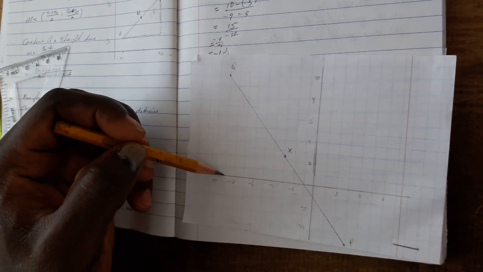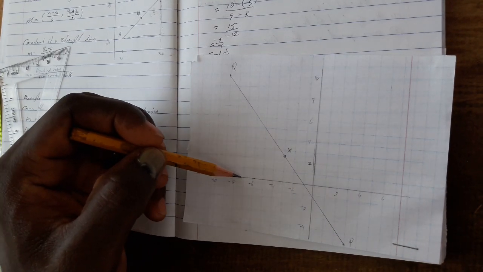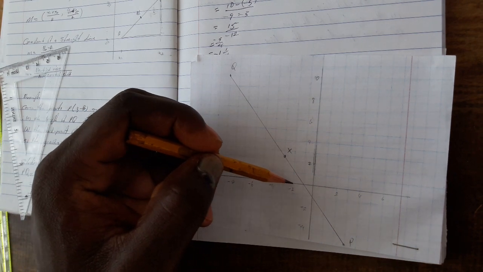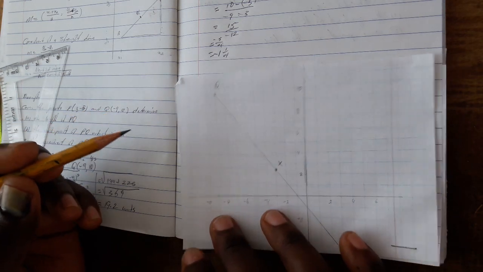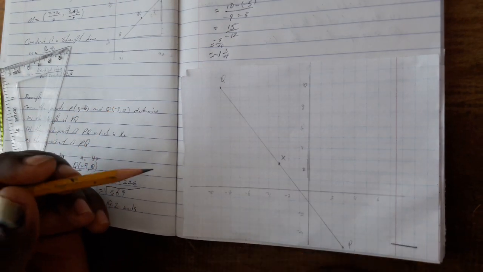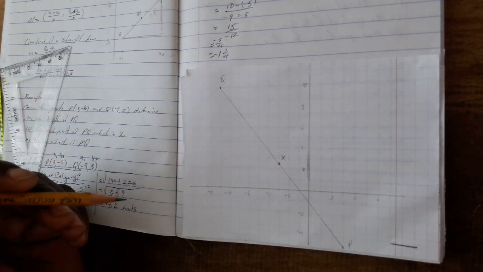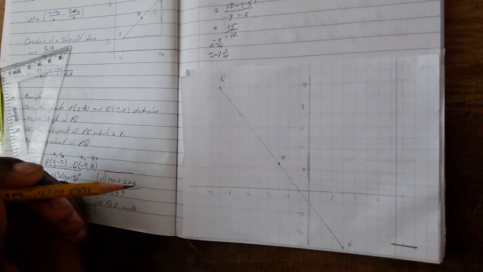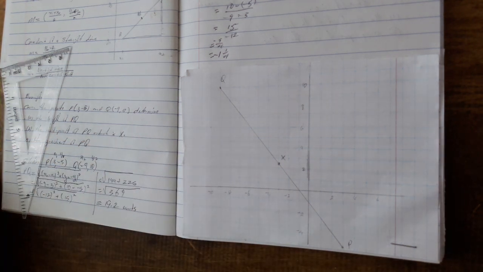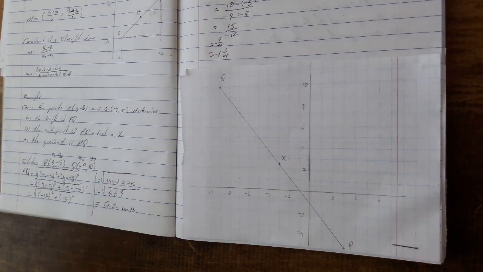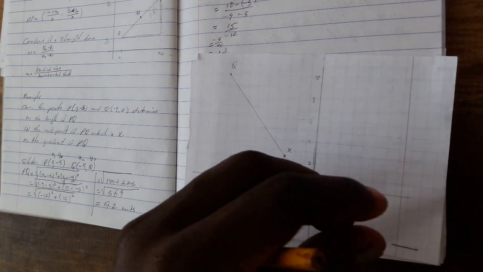So you see 1, 2, 3, 4, 5, 6, 7, 8, 9, 10, 11, 12. So it is 15 divided by 12, which will give you 1 and a quarter. But because it's leaning this way, it's negative. Okay. That's it for that.